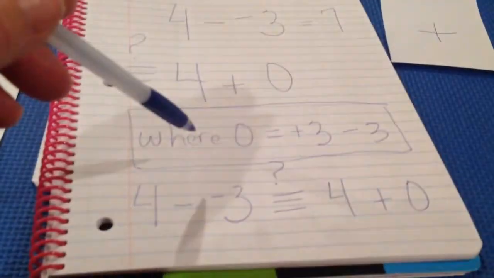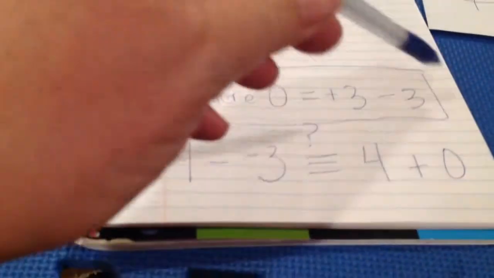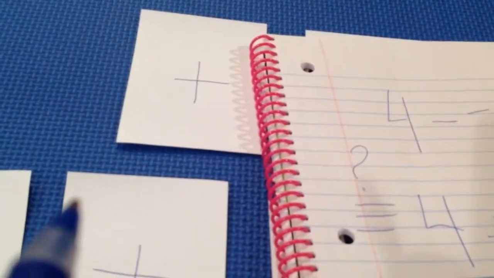For instance, you have x squared minus 2, but you need x minus 1 squared.